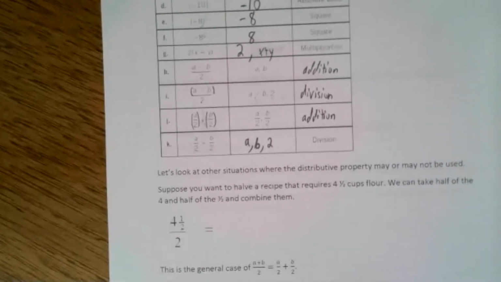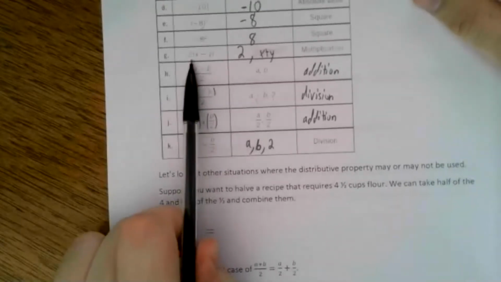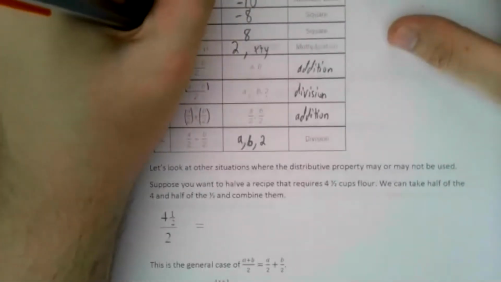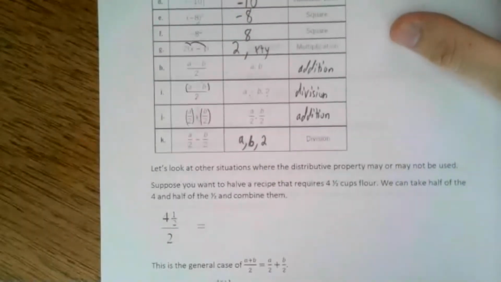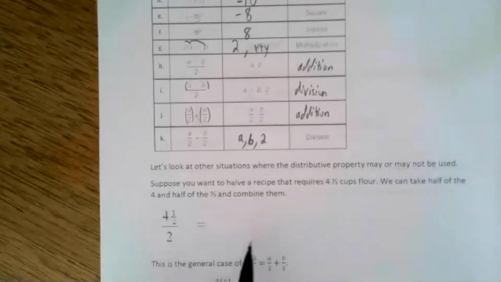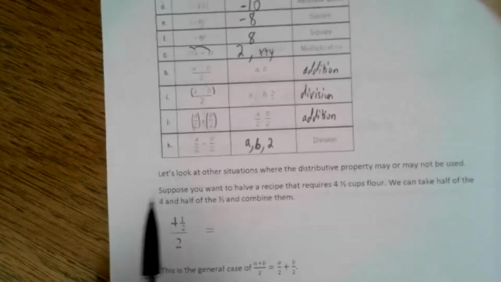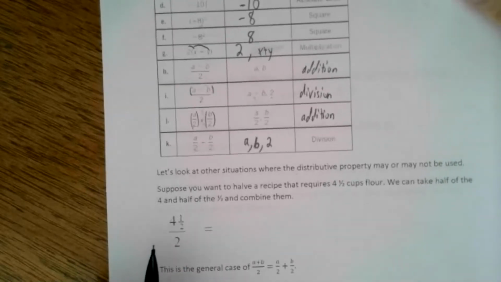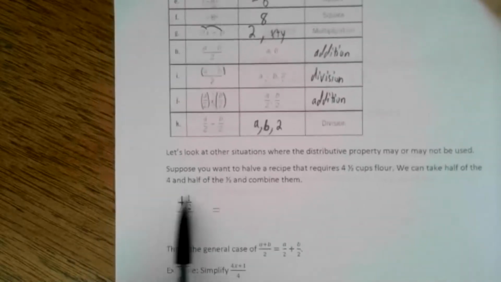So when we look at part G, we see that we can use the distributive property with 2, right? So what if we have something like this part right here? It says, suppose that you want to halve a recipe that requires 4.5 cups of flour. So we can take half of 4 and take half of 1/2 and combine them, right? So what I'm going to do is split this fraction up.